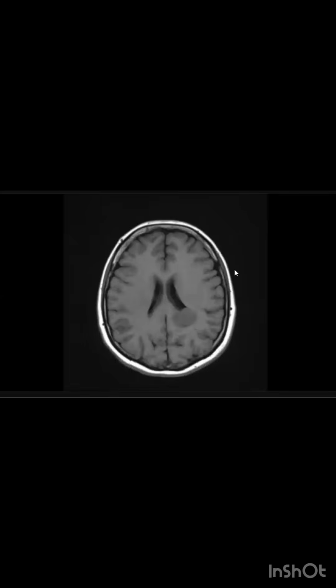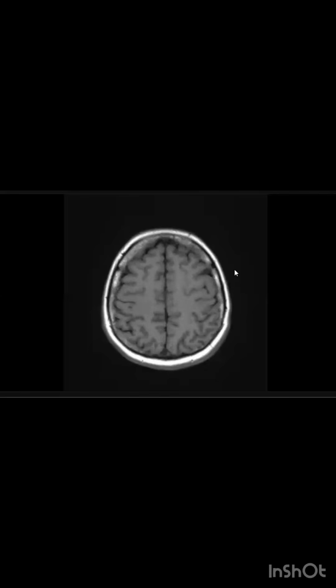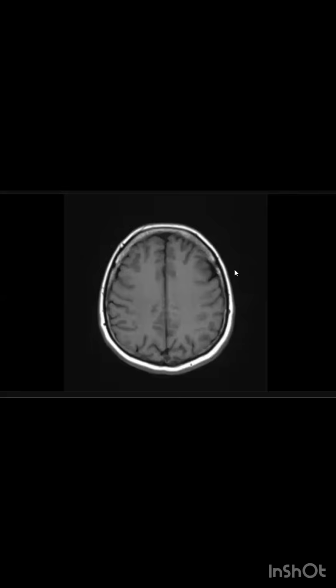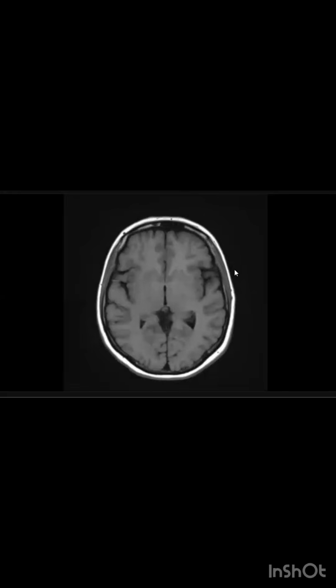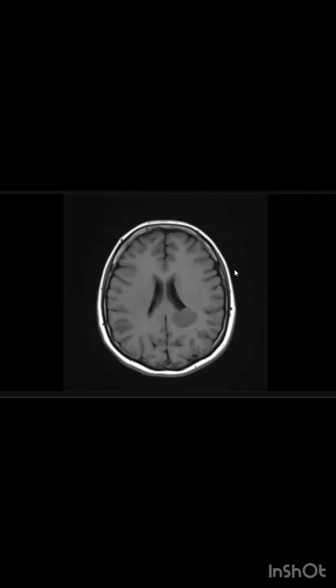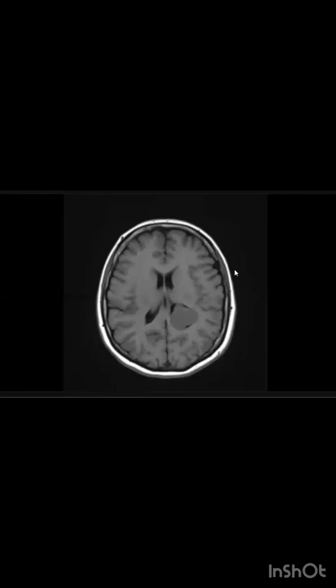While I'm scrolling, I can see that there is no evidence of acute hemorrhage or any infarction. I can see a low signal rounded lesion noted within the left occipital horn of the lateral ventricle.